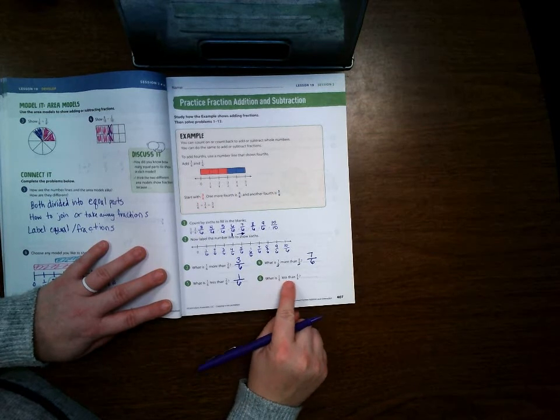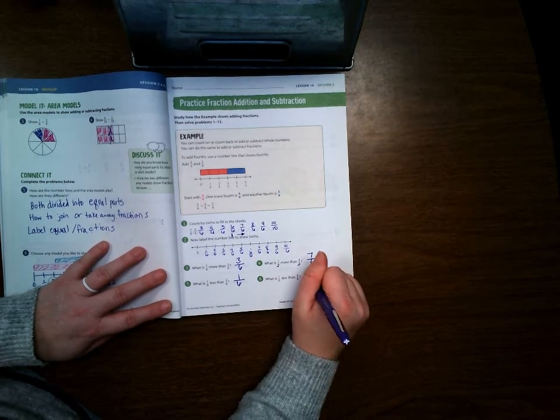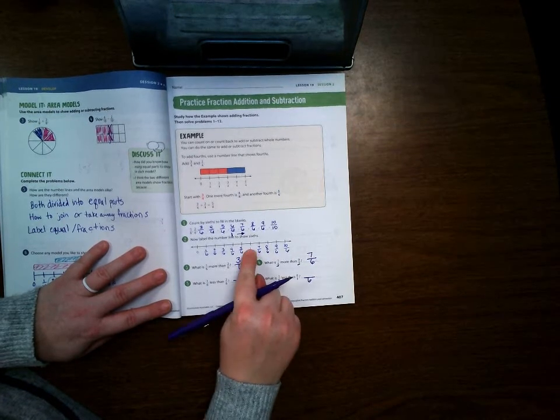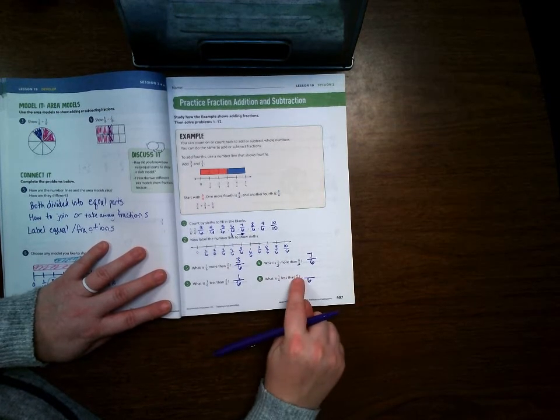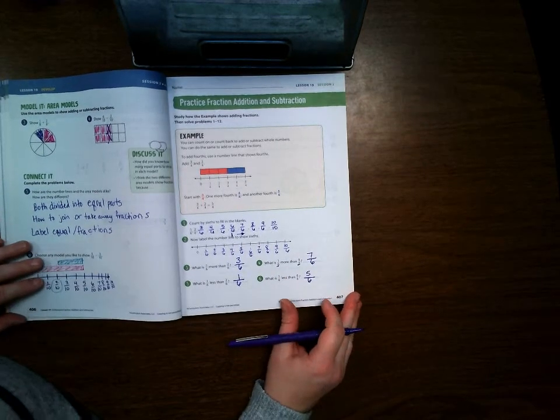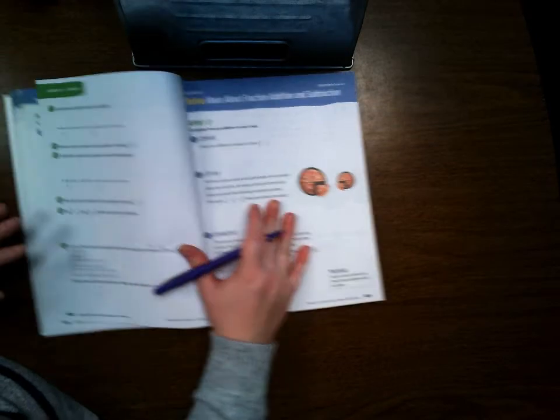What is 1/6 less than 6/6? So again, our denominator is the same. Here's 6/6. If we take 1/6 away, we see that we have 5/6. 6 minus 1 is 5. So 5/6. Let's turn to page 408.